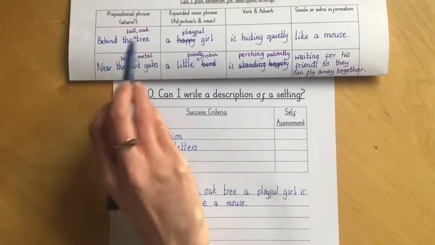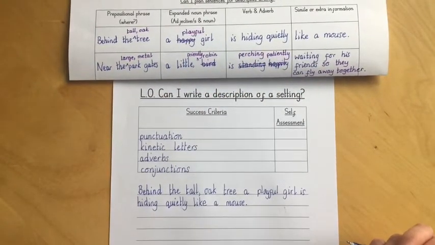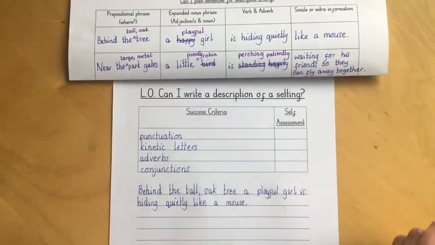Okay, so all I've done is gone across, followed my plan and copied down my sentence. Now you just need to carry on and finish writing up the rest of your sentences.